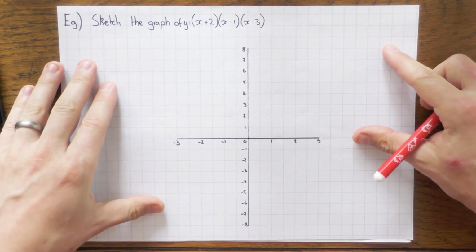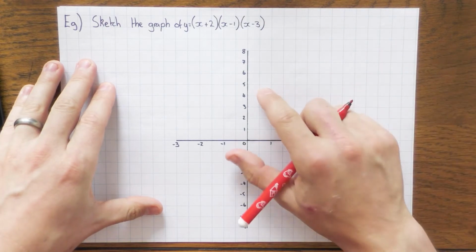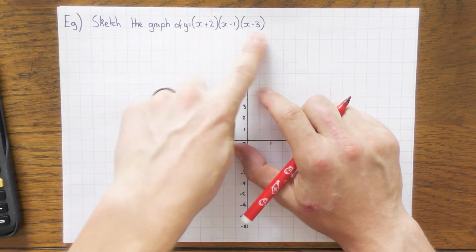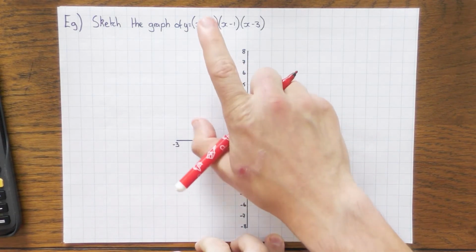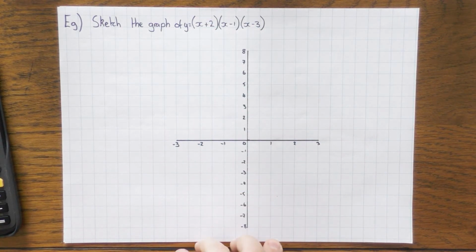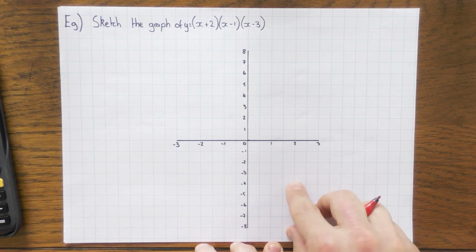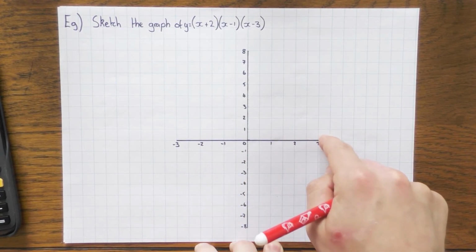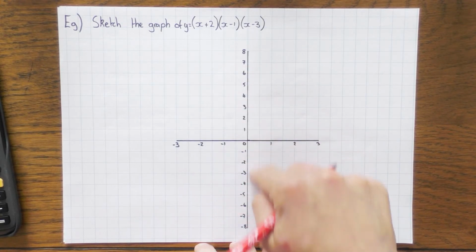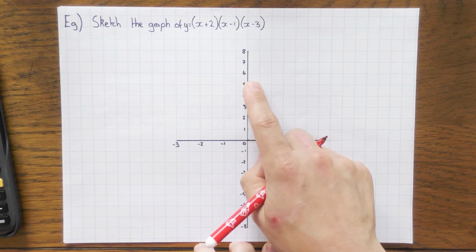So, I don't want that one, I want that one, that's what I want. Excellent. So you might have something like this where it says sketch, not plot, sketch, and it gives you something like this. You may have to factorize it, okay, but likelihood is for GCSE they'll just give you something like this. Okay, and there's 2 things that you need to do. You need to work out the roots on the x-axis, and you need to work out where it crosses the y-axis. That's how you get your marks.